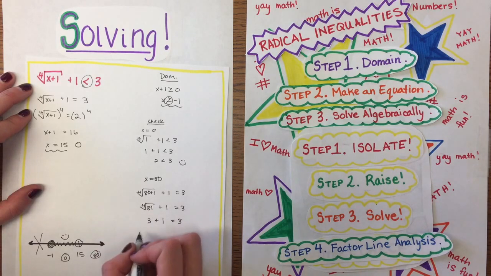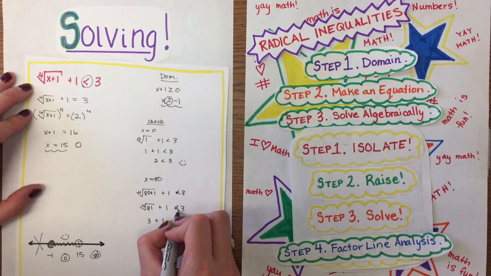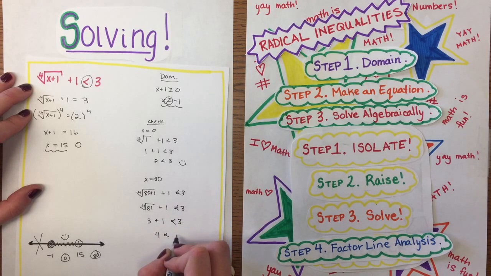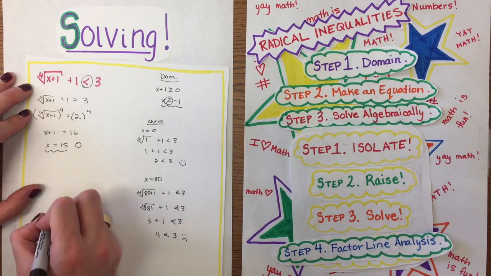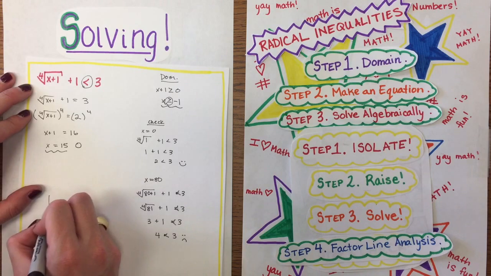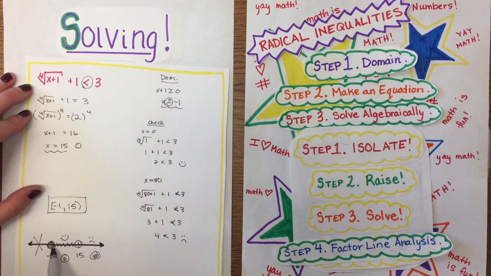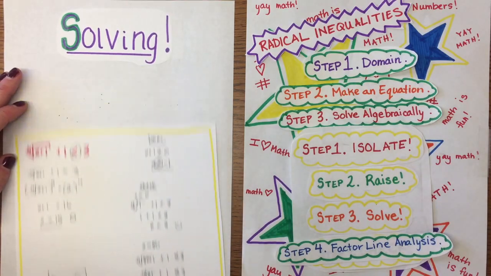And remember, it's a principal root, so it's positive. Oops, this should be less than. I'm checking the inequality. Is 4 less than 3? No, so that's not part of my solution. So my solution is negative 1 included to 15 not included. Remember, negative 1 is associated with the domain and 15 is associated with my original problem type.